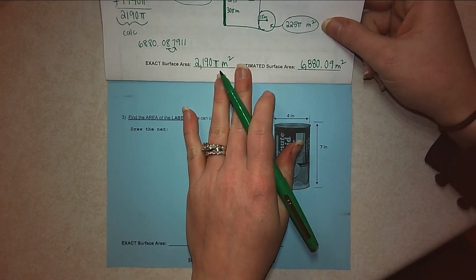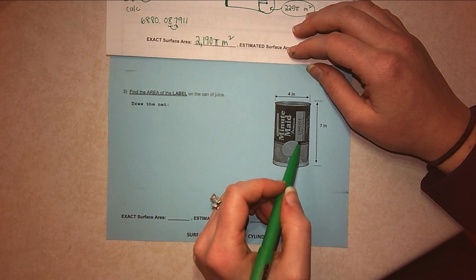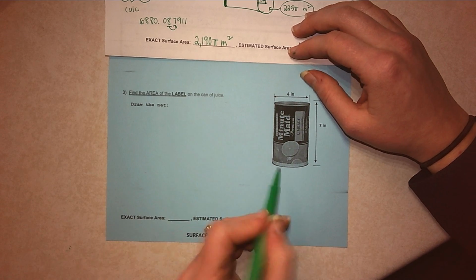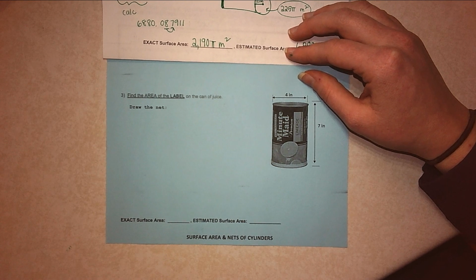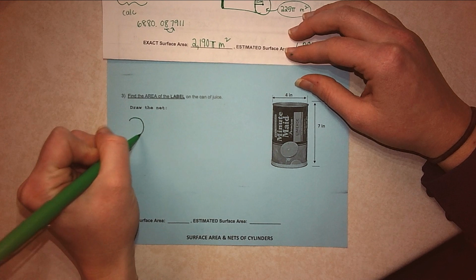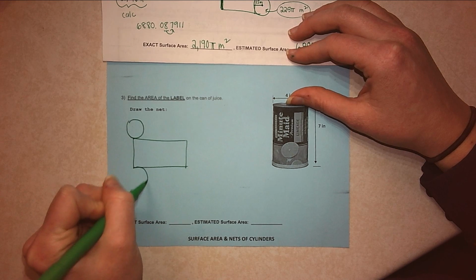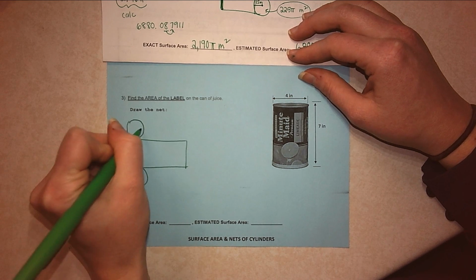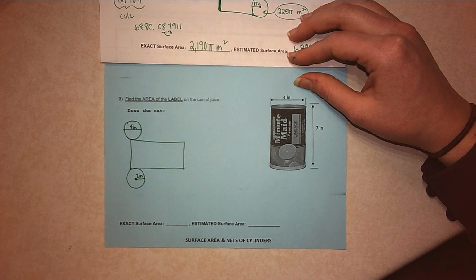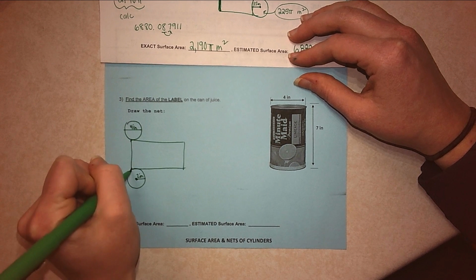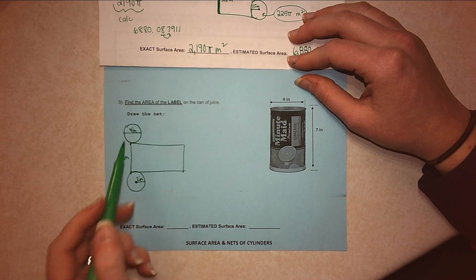So in this last example, we're asked to find the area of the label of the juice can. Notice that the label does not go on the top metal part or the bottom of that can. It's only going around what we consider to be the lateral surface area. So if we draw the net, we've got two circle bases. They have a diameter of 4 inches, which means the radius is 2 inches. Half of that is the radius. The height, length from one base to another, is 7 inches. So here's my labeling on my net.